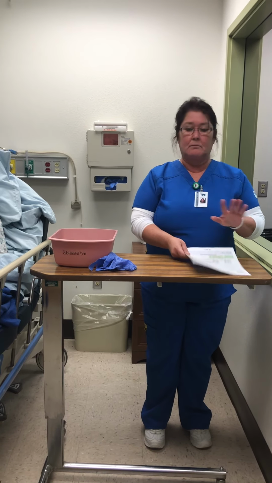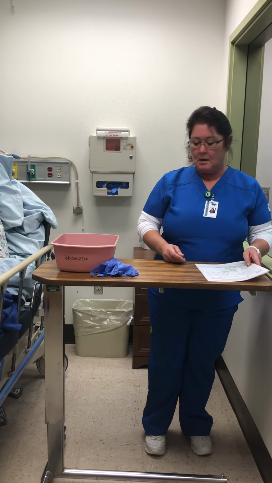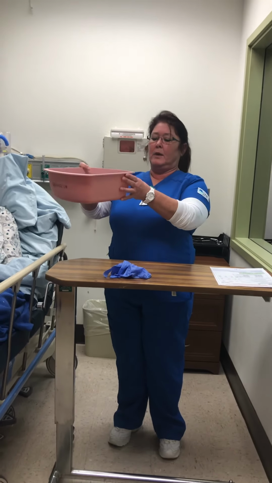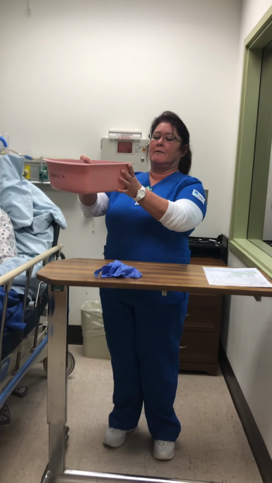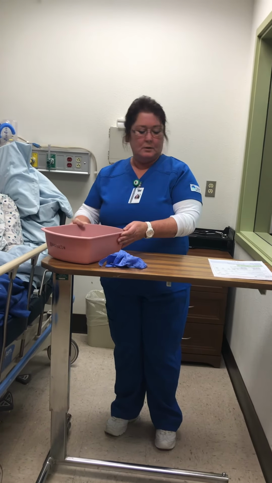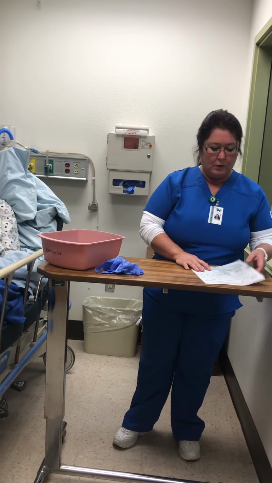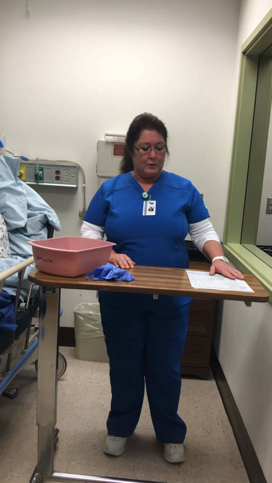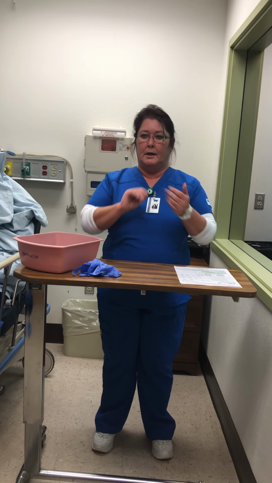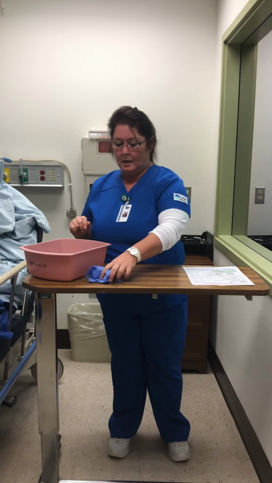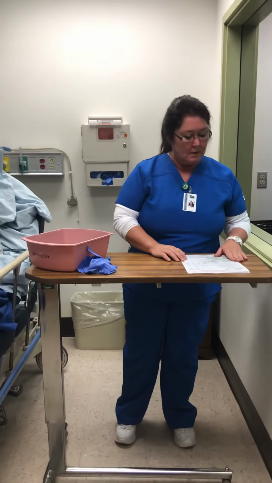So now that I've double checked and there are no discrepancies, I am going to grab the meds, and we have Shirley Cost 514.1964. I have Shirley Cost 514.1964, and I'm going to perform my first med check. So I have performed hand hygiene, and I am now going to pull the medications.